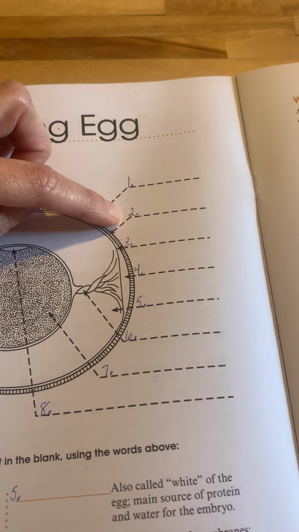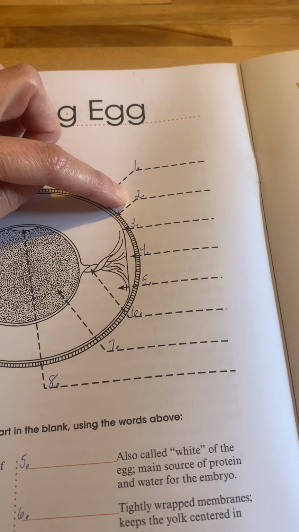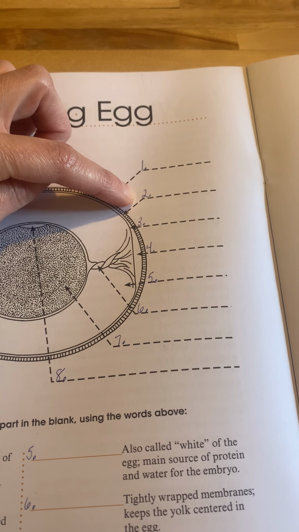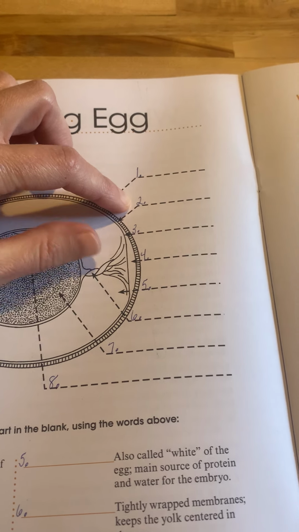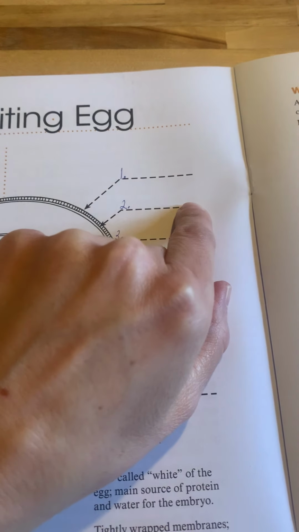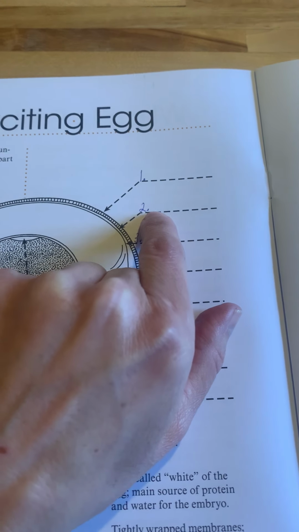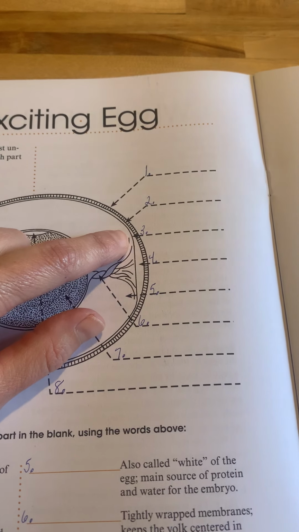The next line, number 2, is pointing to a thin layer just inside the shell. So this is what we call the outer shell membrane. You don't have a lot of room to write that here, so you may want to write outer shell in this area, and then you can write membrane on the line below to make it fit.